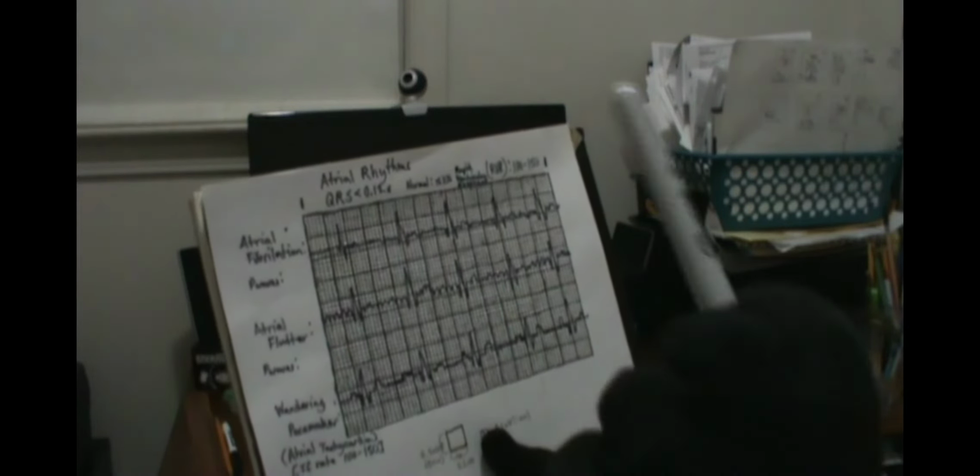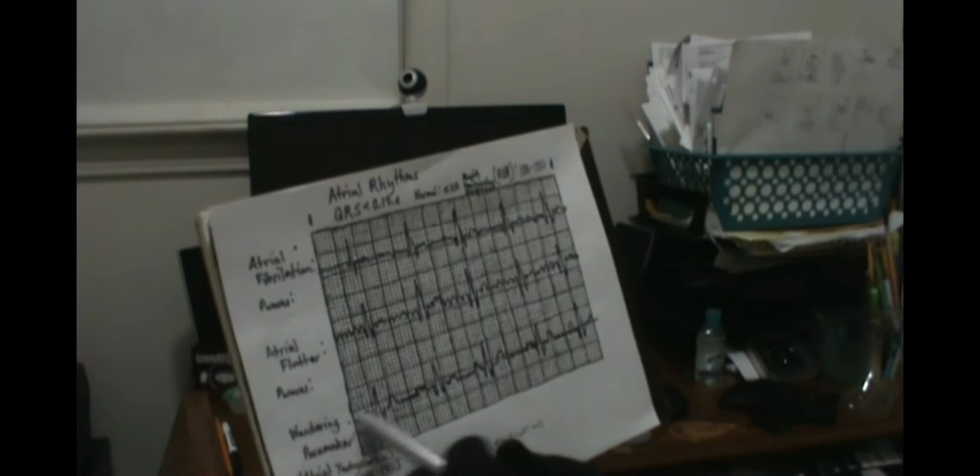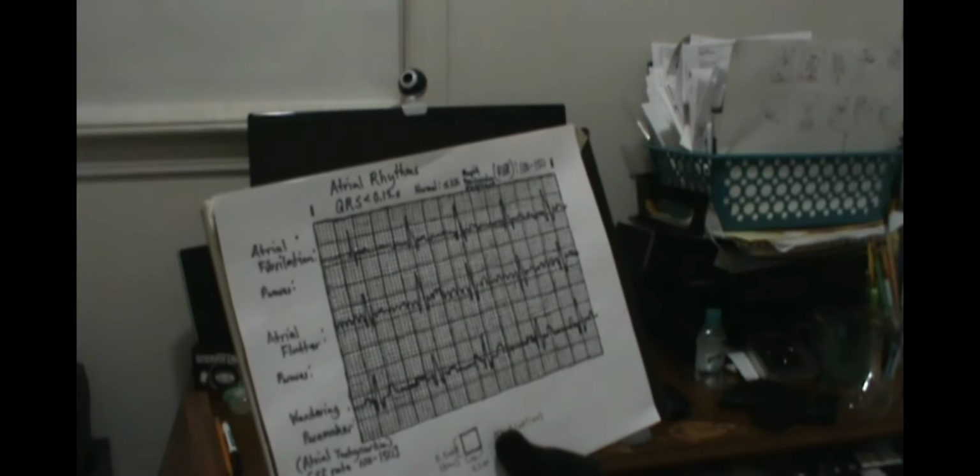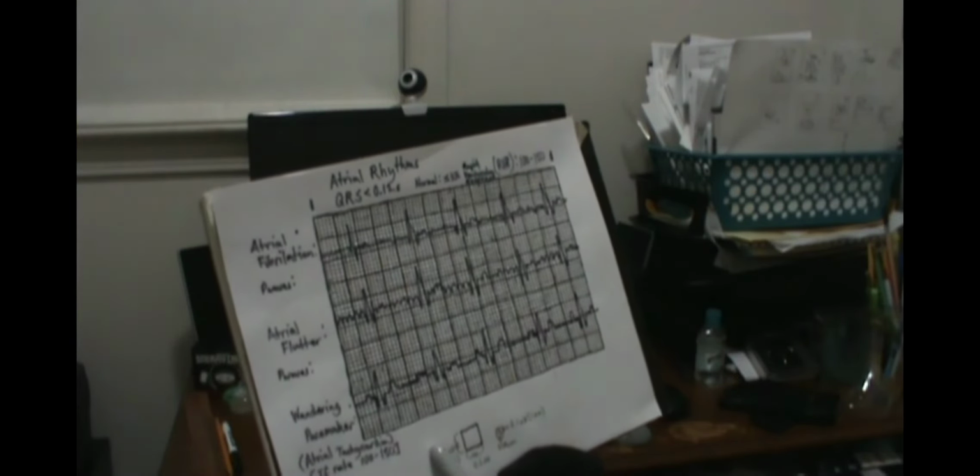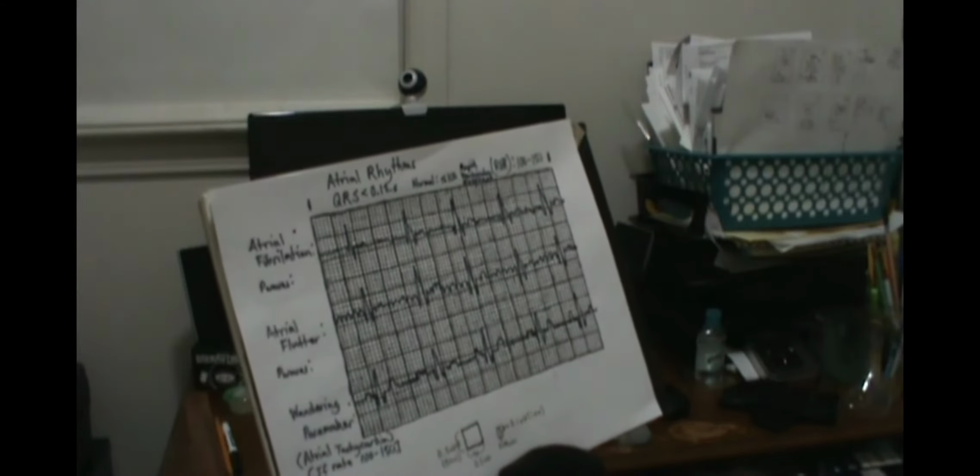Now, the normal rate for all three of these is anything less than 100. However, if your rate is above 100 but below 150 for both atrial fib and atrial flutter, that would be considered that rhythm with a rapid ventricular response. For the wandering pacemaker, if it's over 100 but under 150, it's considered to be atrial tachycardia. For any rhythm that is above 150, that is considered to be supraventricular tachycardia.